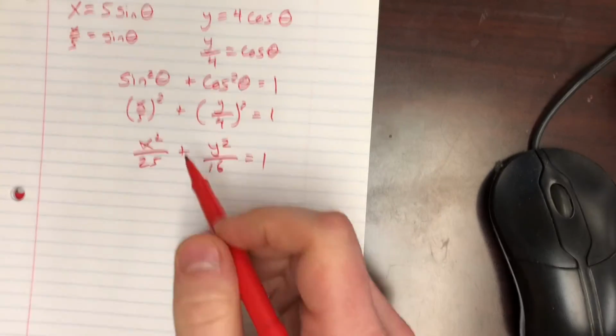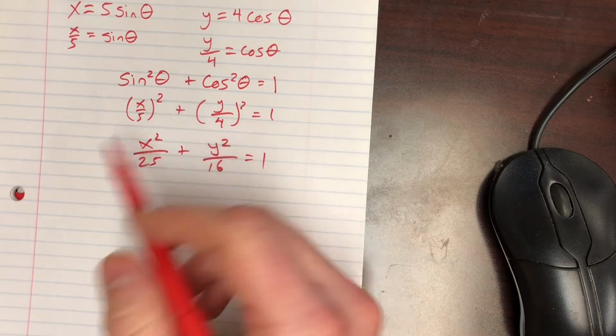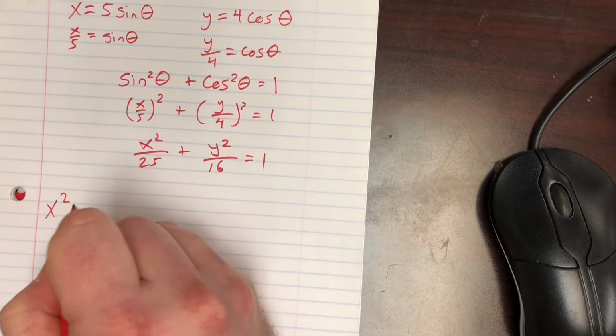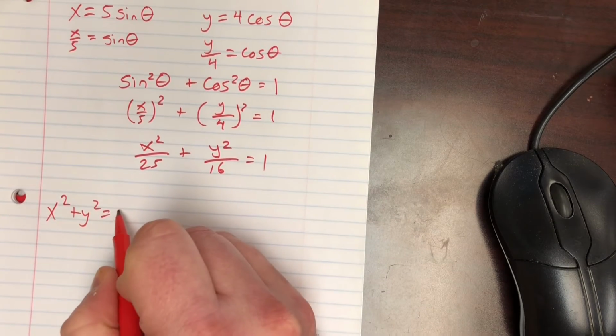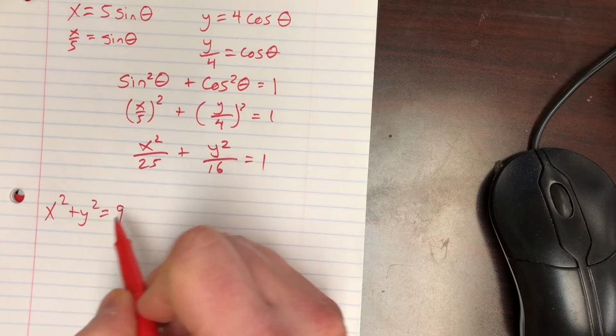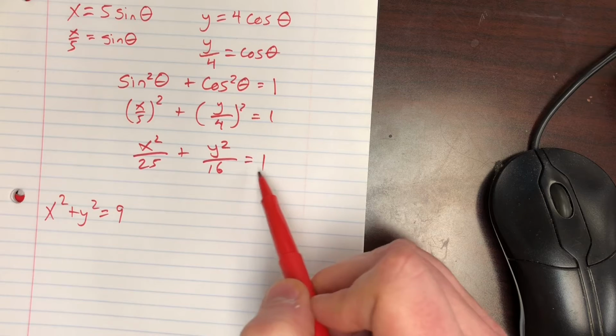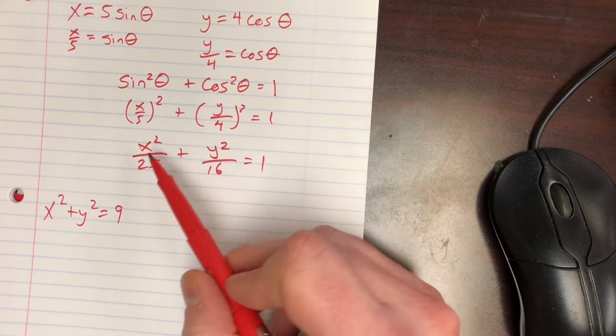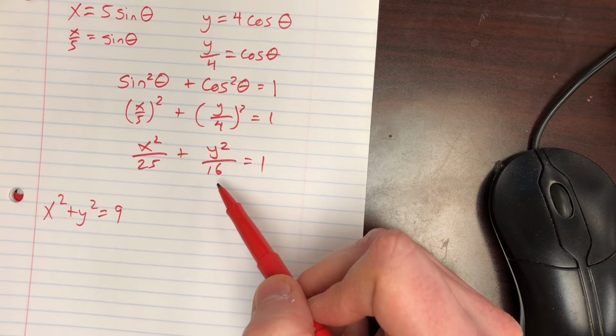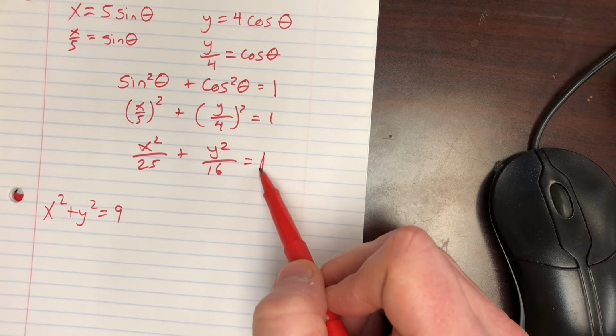And it's actually pretty simple. So x squared plus y squared is equal to 9. That's a circle with radius 3. This right here is an ellipse because the x and y are divided by different numbers. And the ellipses are always equal to 1.